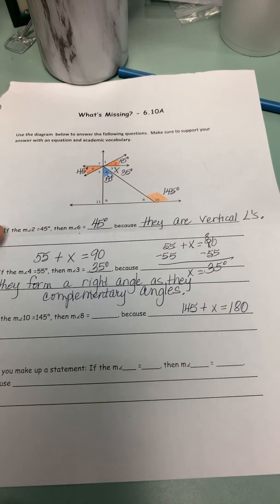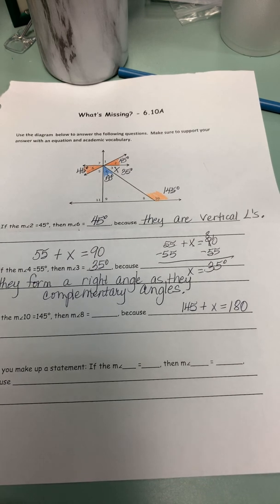Hopefully this has given you a little bit better understanding of vertical angles, complementary, supplementary angles, and how to find the measure of the missing angle.